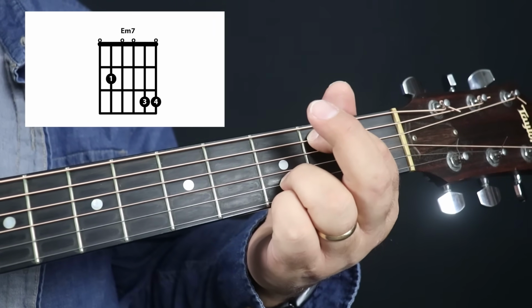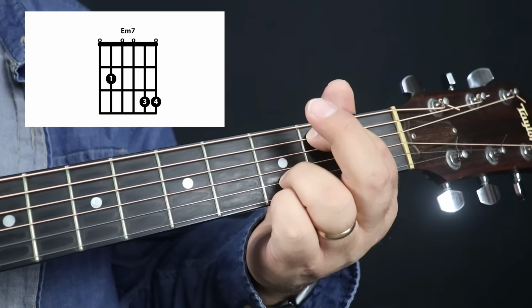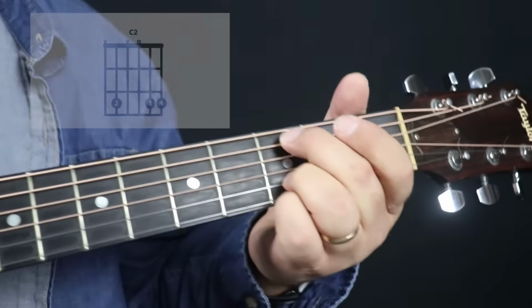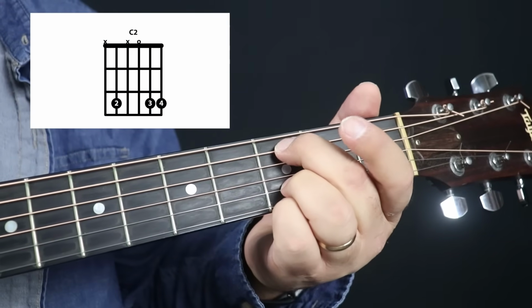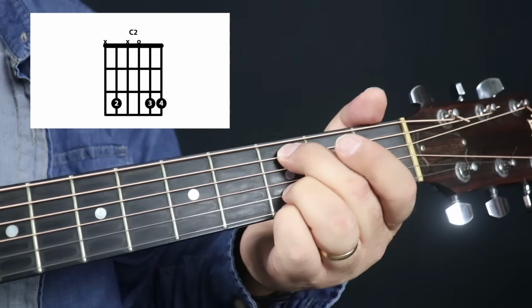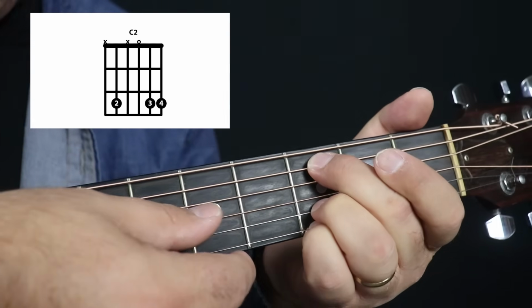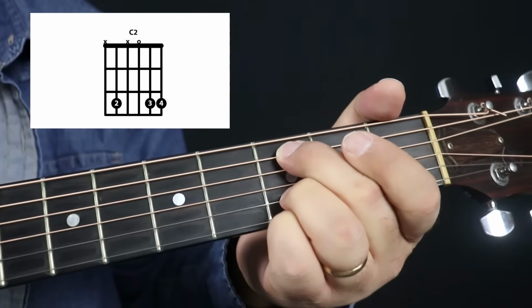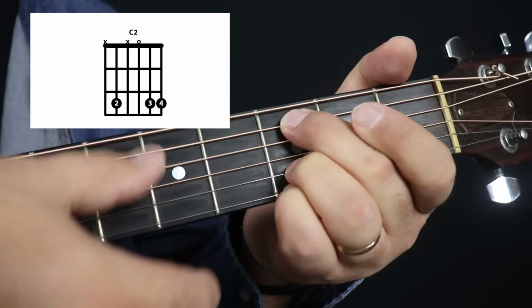The last one is going to be finger 2, fret 3, string 5, and I'm muting out the 4th string this time. Strum 5 down like this.